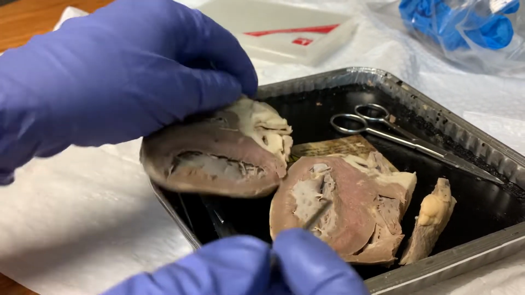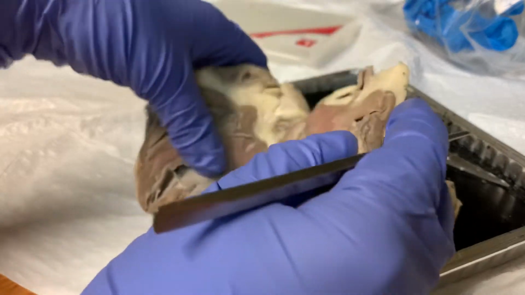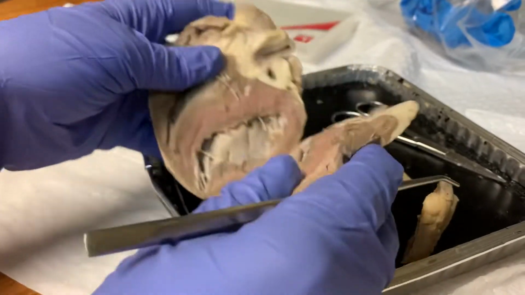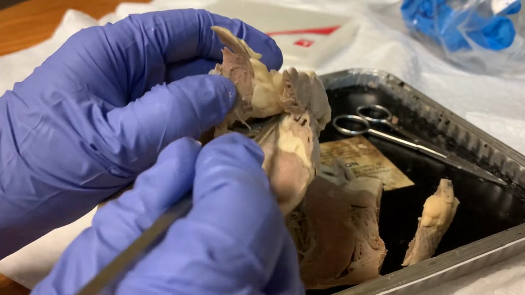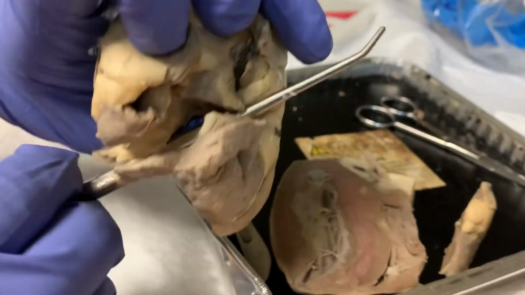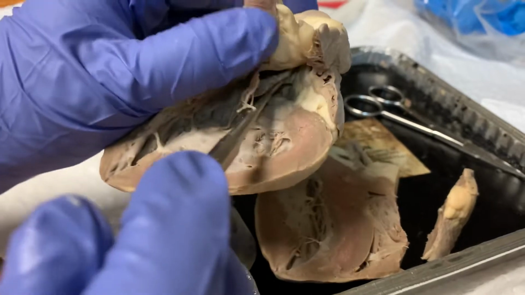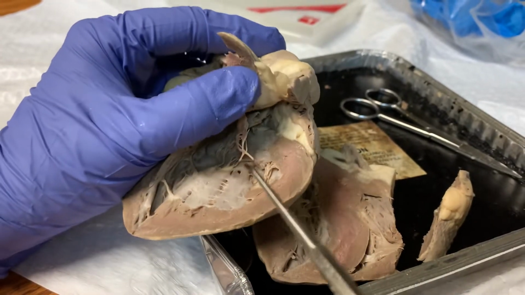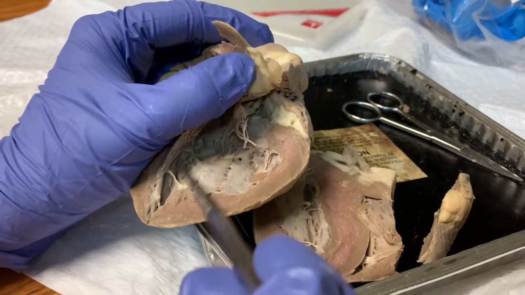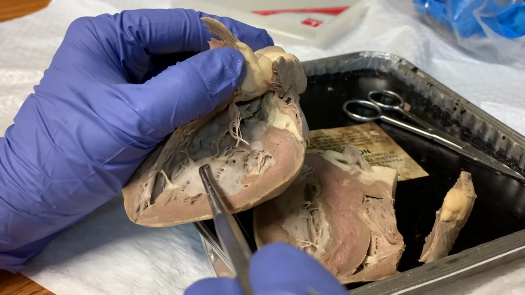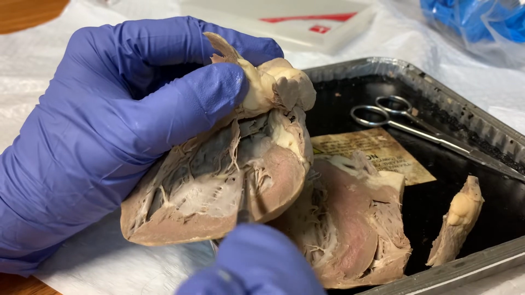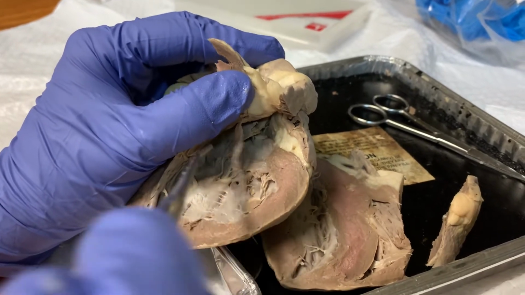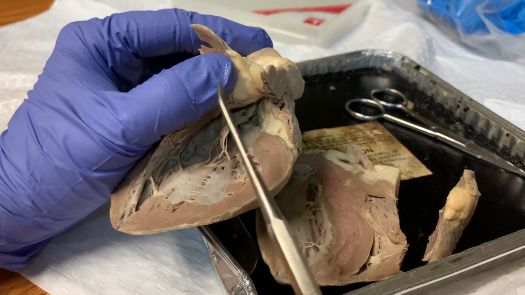Blood then travels to the lungs in order to become oxygenated, and from the lungs enters the left atria through the pulmonary veins. Blood then flows into the left ventricle from the left atria. The left atria and left ventricle are separated by the mitral valve, also known as the bicuspid valve. And that means there are only 2 leaflets making up this valve.